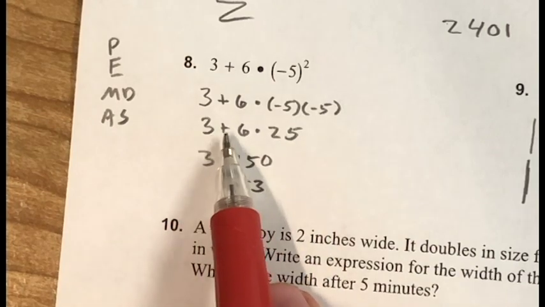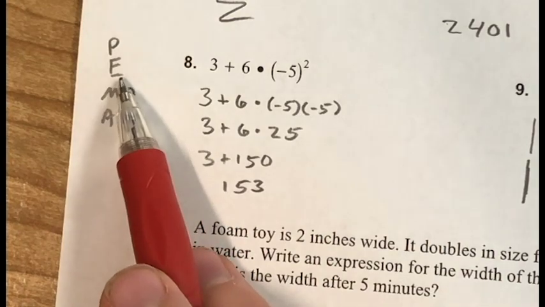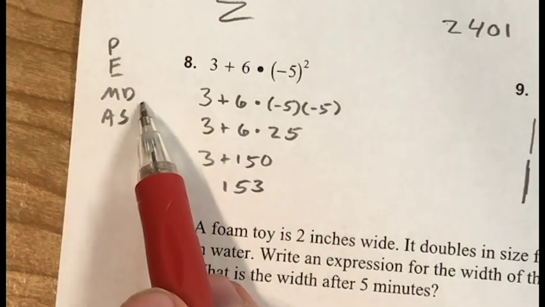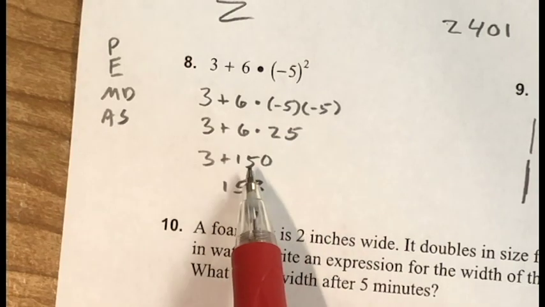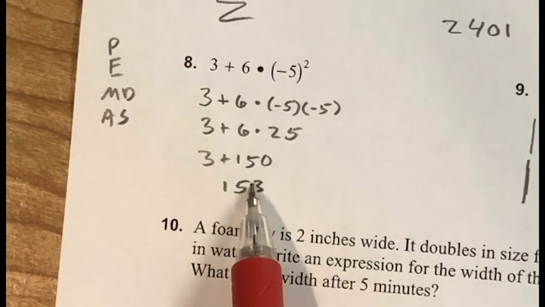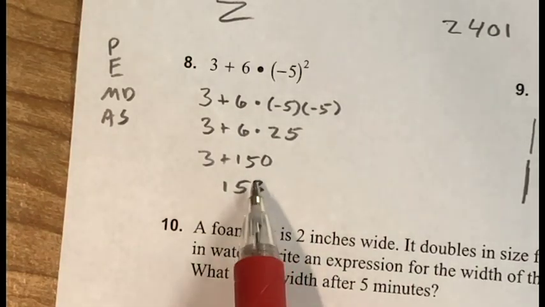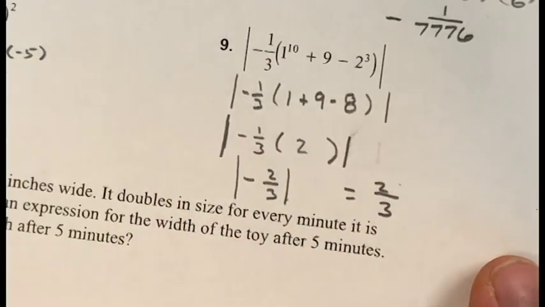Now I have 3 plus 6 times 25. So let's follow my next one after exponents, which is multiplication and division. Well, what I have is 6 times 25. That gives me 150. And last is to do my addition and subtraction, which when I do my addition here, I get 153, okay?